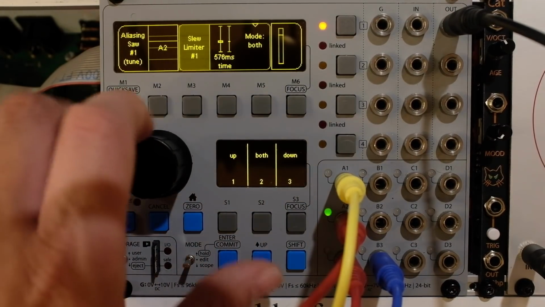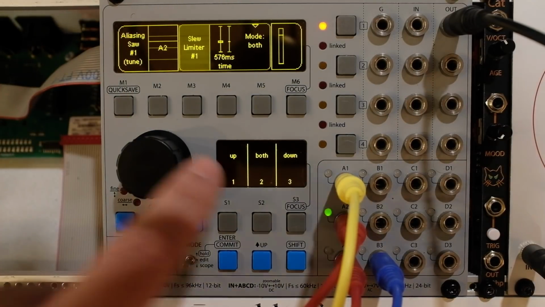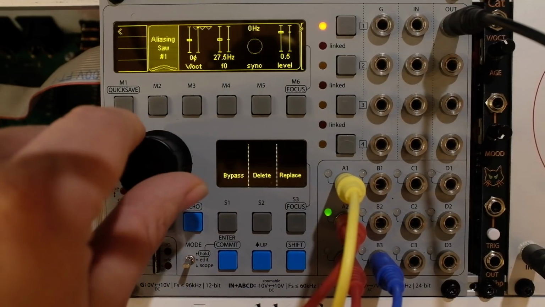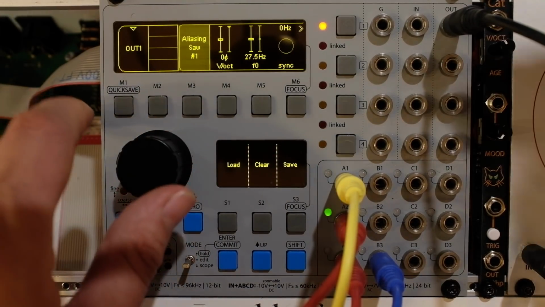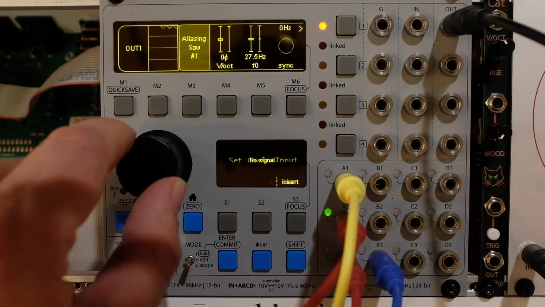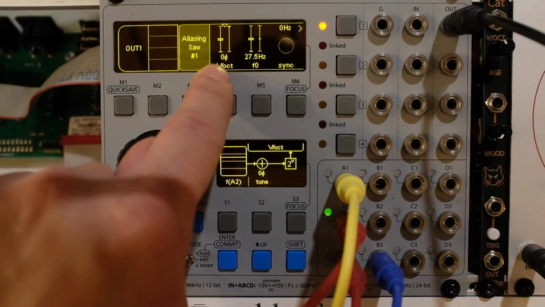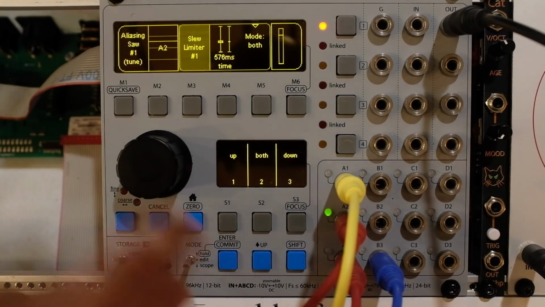So next step, let's back out of here. Remember, if you're in a subchain at any point, up will take you one level back. So far we only have 2 levels. We have our primary parent level of this out strip, and then within the pitch control of this aliasing saw, we have our other subchain.